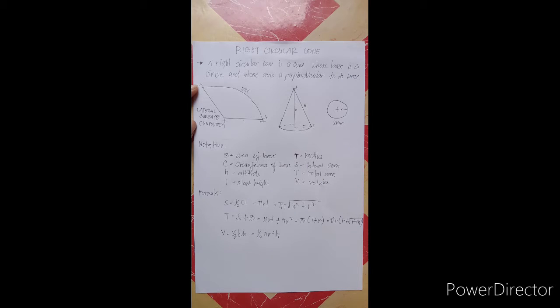The surface generated by the hypotenuse of the triangle is the lateral area of the cone, and the area of the base of the cone is the surface generated by the leg which is not the axis of rotation.